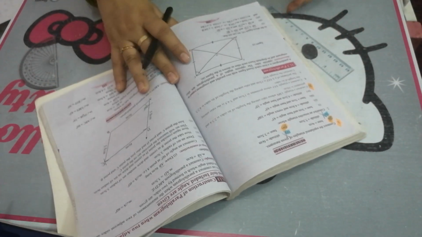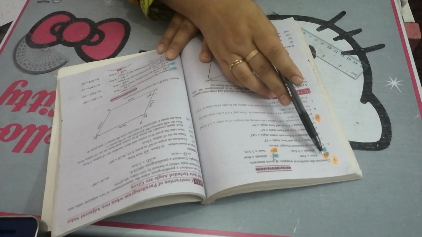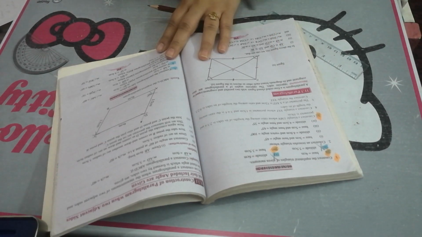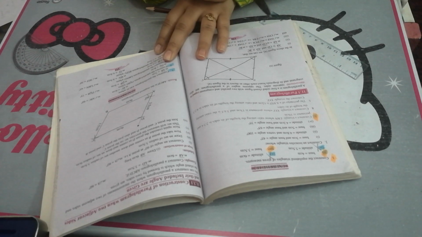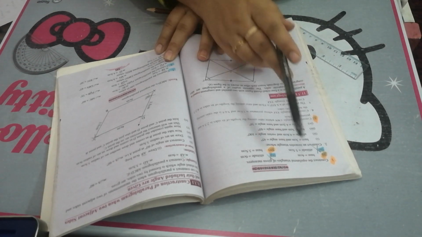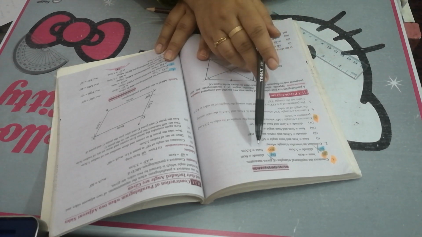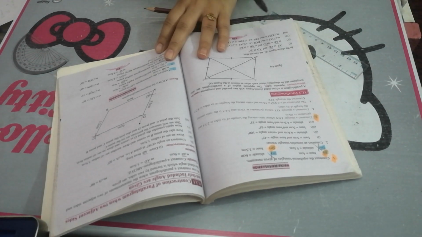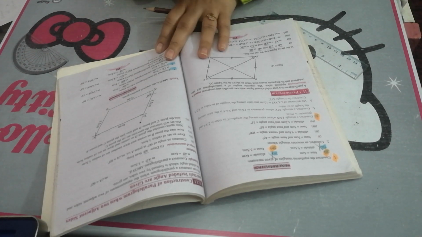Next exercise is exercise 11.2. The orange highlighted is included in your syllabus. Look. Question number 1, construct the equilateral triangle. Students, you know that equilateral triangles are those triangles which have all parts equal in measurement. So the first part is included and the fourth part is included. If you can check, both are the same. Base 4 centimeter is given here, and here base 3.5 centimeter is given. So one I'll draw here with steps of construction, and the second you will do by yourself.